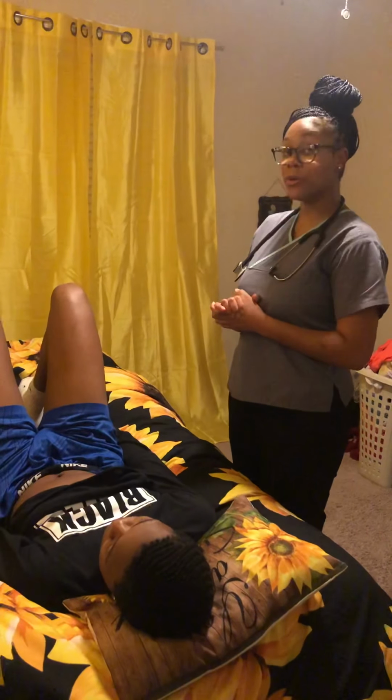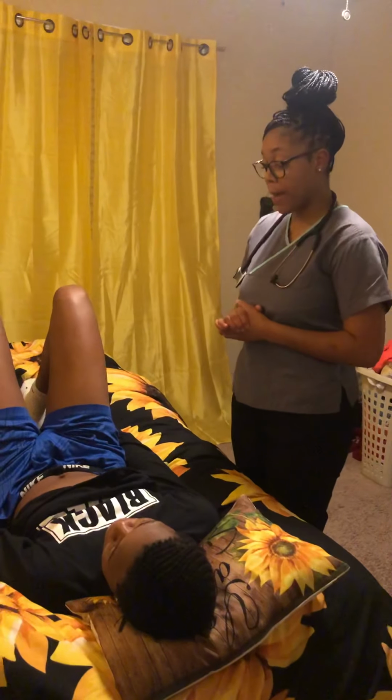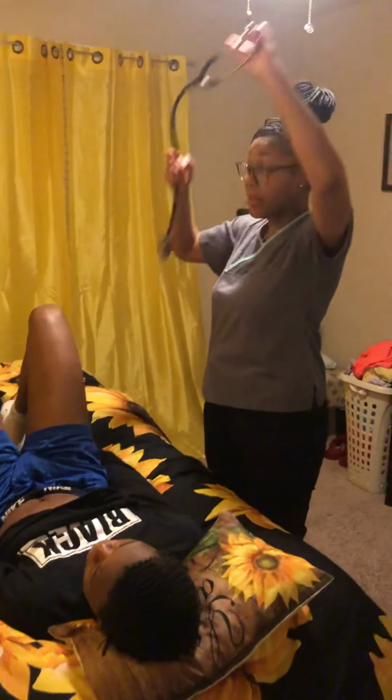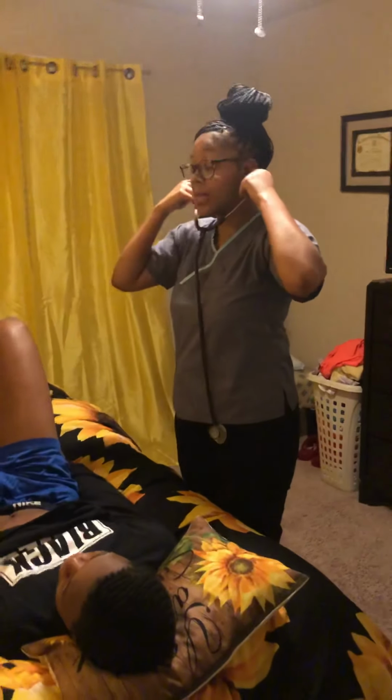The next thing that I will do is auscultate my patient's 4 abdomen quadrants using the diaphragm of my stethoscope.